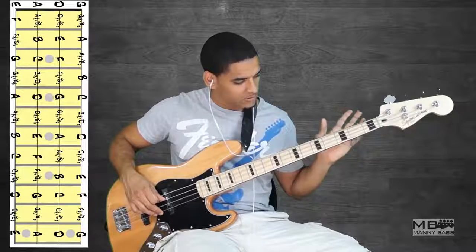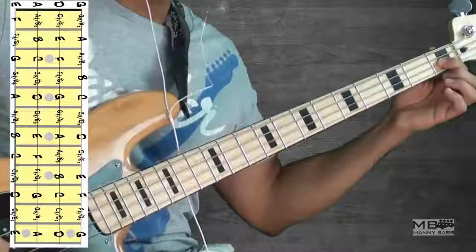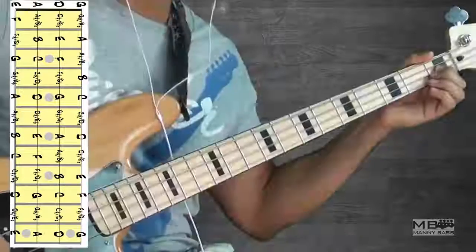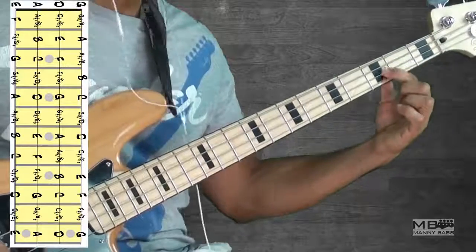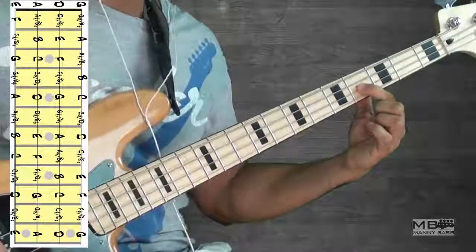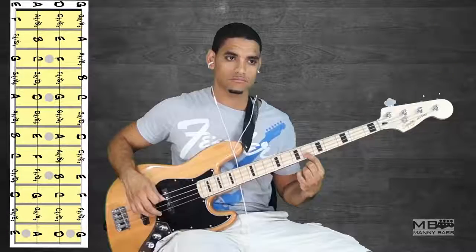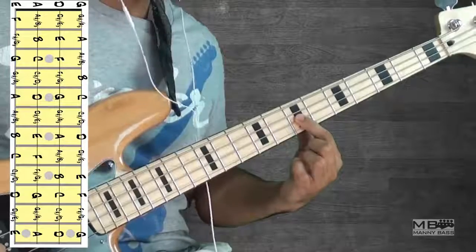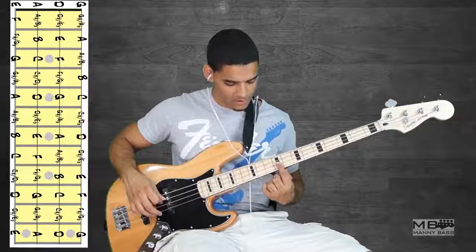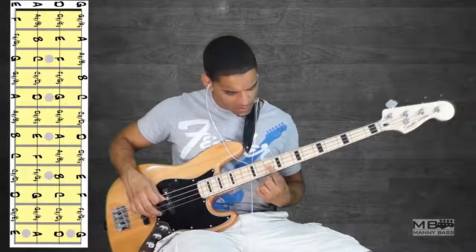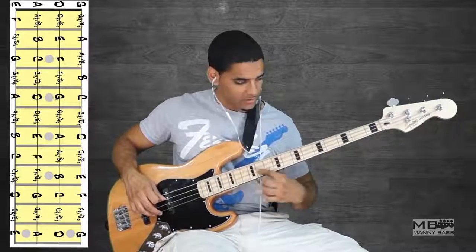Now, the third string, it's a D, okay? So D, between D and E there's a note, so D sharp, E flat, E, F, F sharp, G flat, G, G sharp, A flat, A sharp, B flat, B, C sharp, D flat, and then D. All right, and then same pattern again.